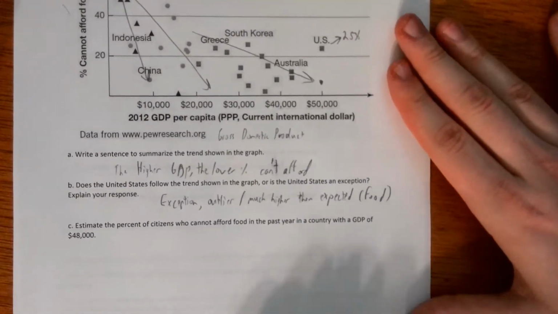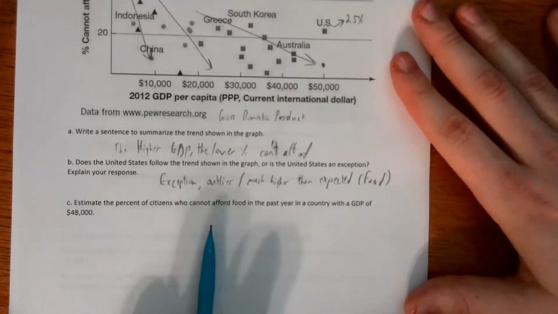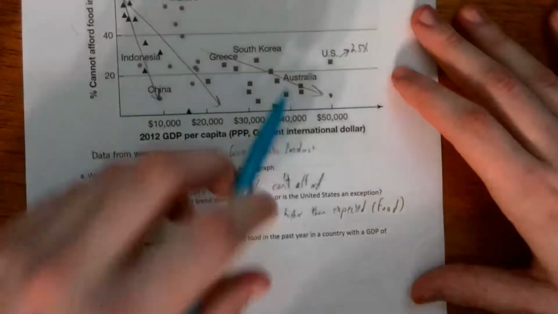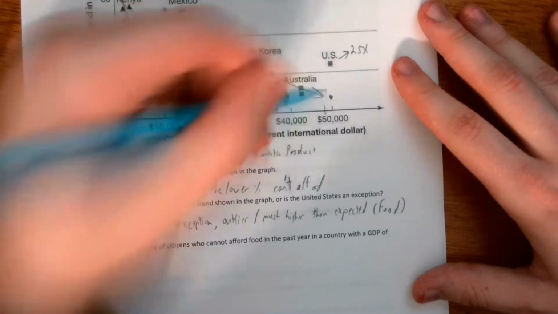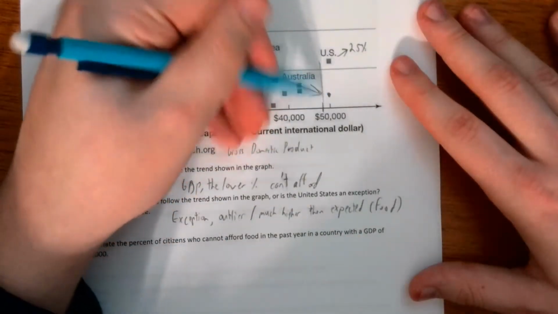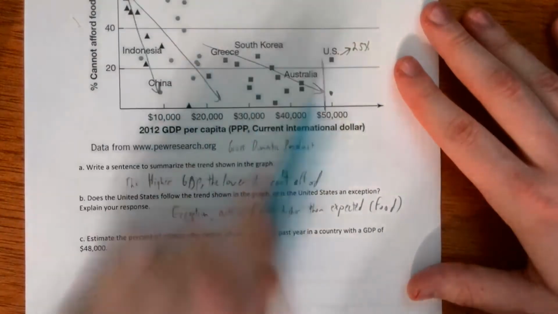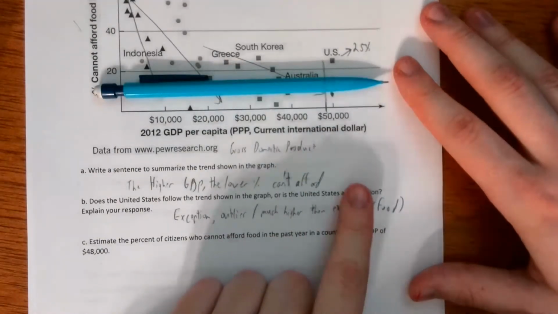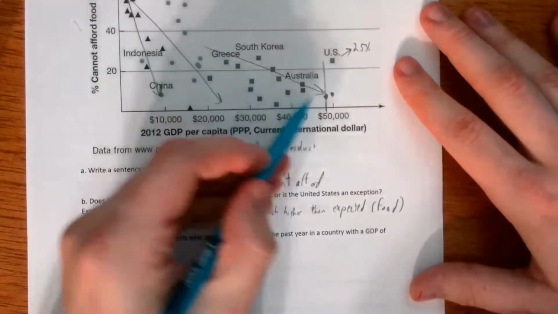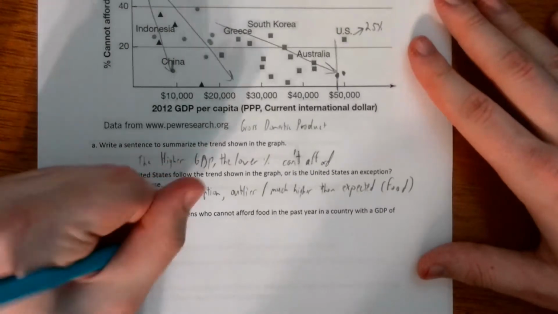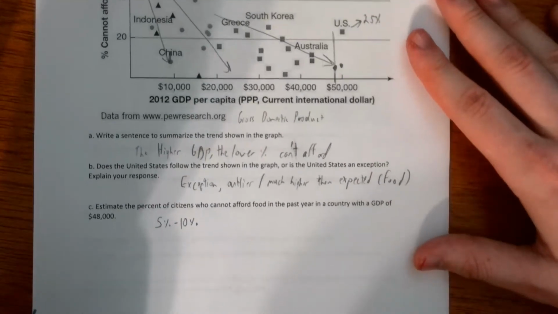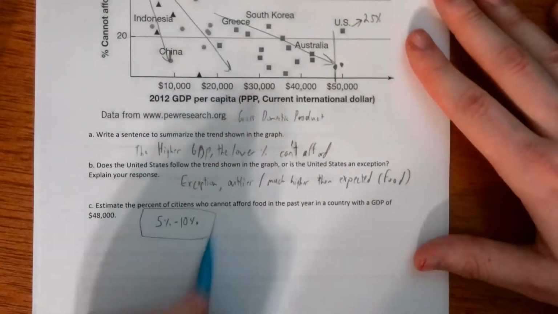Okay. C says estimate the percent of citizens who cannot afford food in the past year in a country with a GDP of 48,000. So if I looked at 48,000, that would be maybe somewhere right here if I had to guess. That's almost where the U.S. is at as well, right? They're kind of close. But if I follow this trend line, I would expect them to definitely be like below this mark, but definitely above 0%, right? So I guess maybe 5 to 10%. So I'm looking at something maybe right around here-ish, if I was going to keep going on that trend line. So I would estimate between 5 and 10% of citizens who can't afford food in a country with a GDP of 48,000. So about 5 to 10% of the citizens.